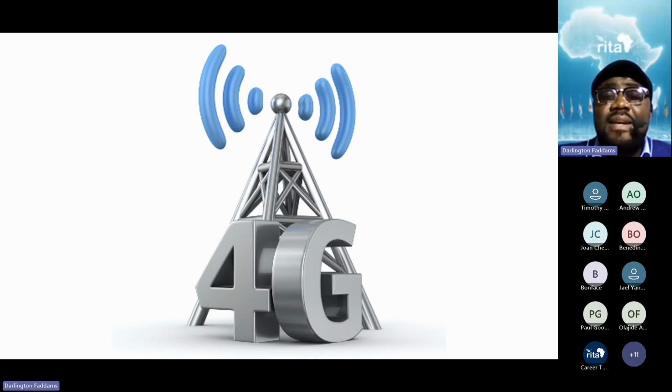These cell towers are mounted at high-level places like mountains around your city, sometimes in view and sometimes out of view. I'm sure you've seen a cell tower in your city. Maybe you don't know what it does.